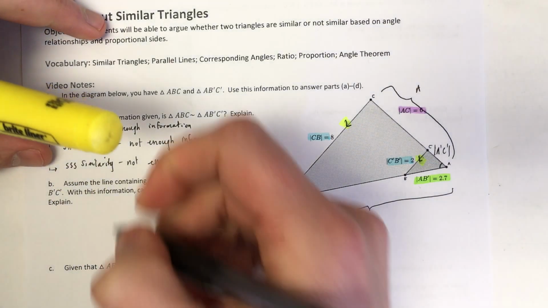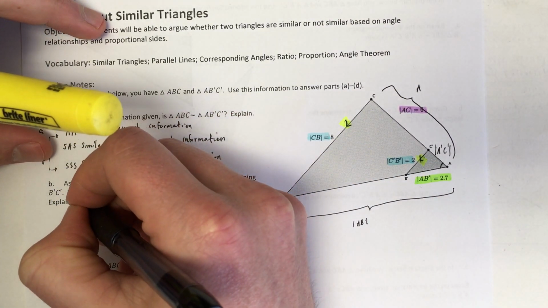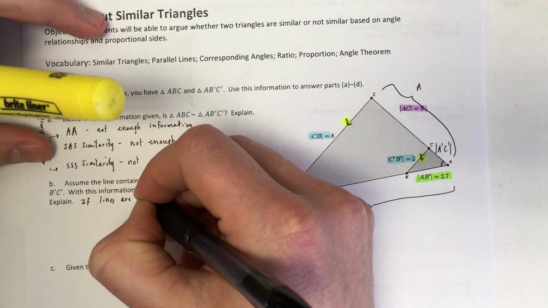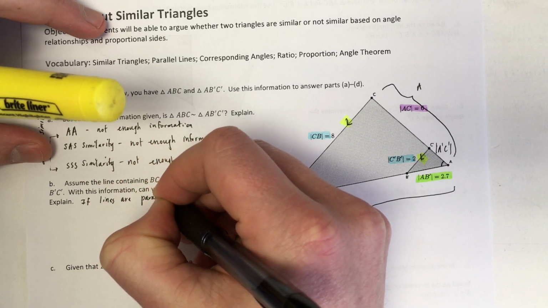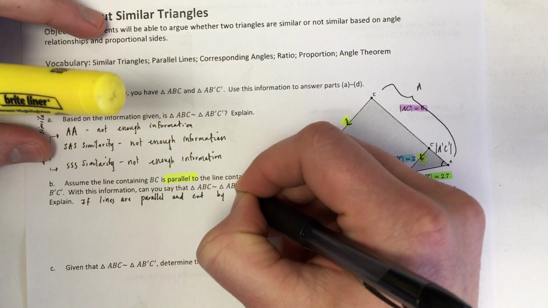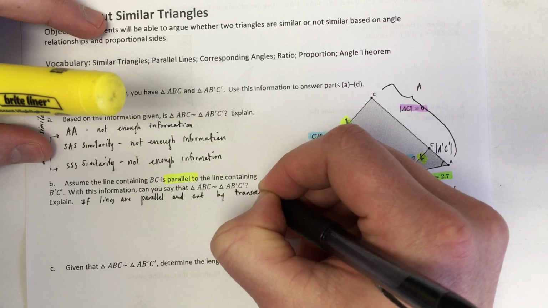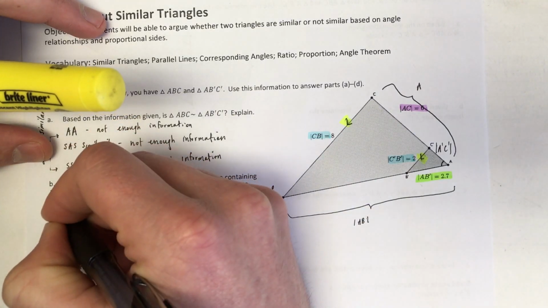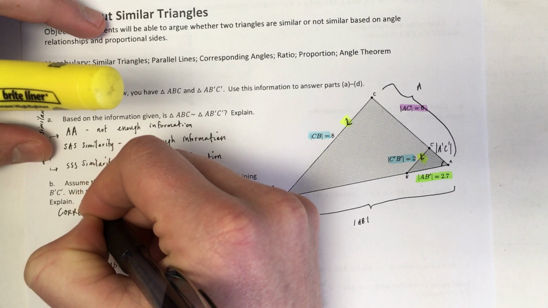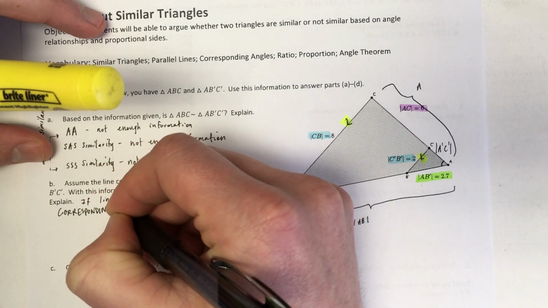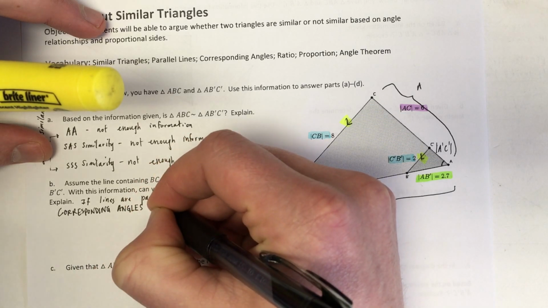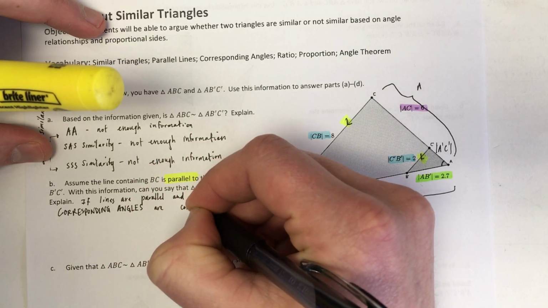And why this is awesome is because with parallel lines, if lines are parallel and cut by a transversal, corresponding angles are congruent.